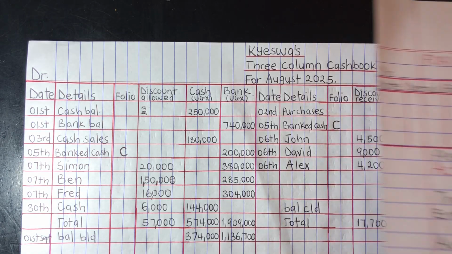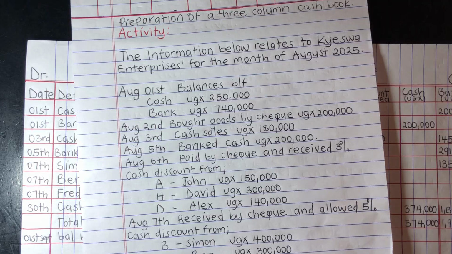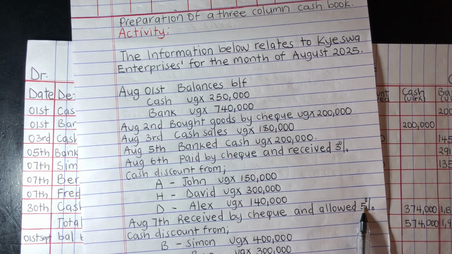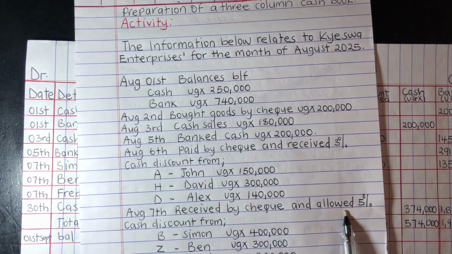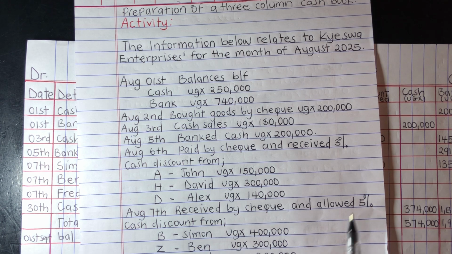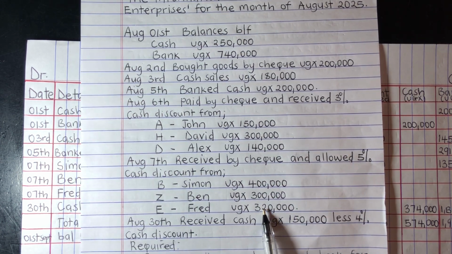Let's go to Fred. Under here, Fred was meant to pay 320,000, but this percentage that was allowed applies to all these ones. So we just do it the same here. 5%, which is 5 over 100 times 320,000.